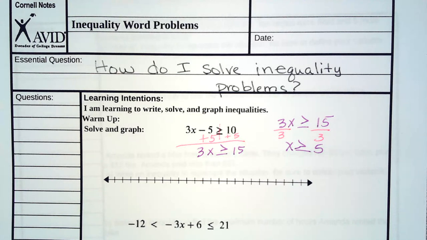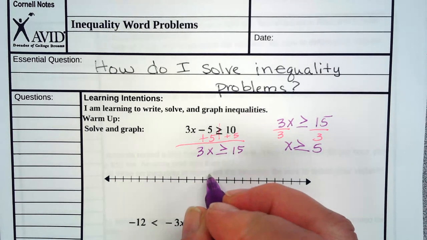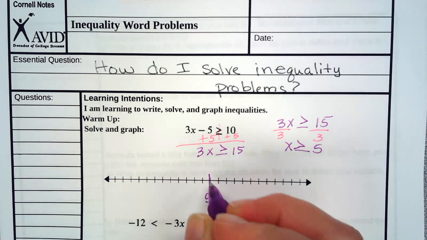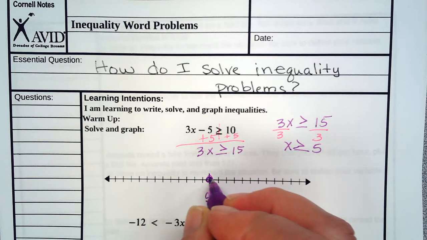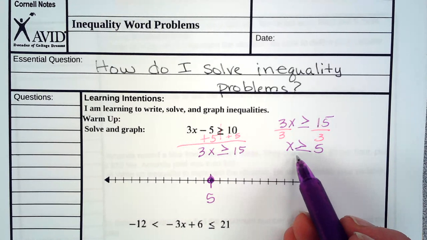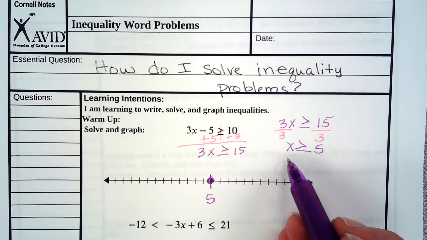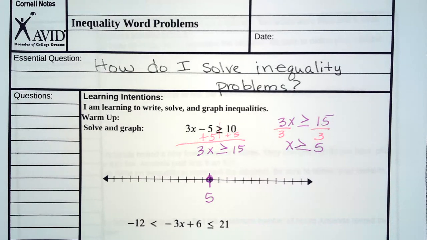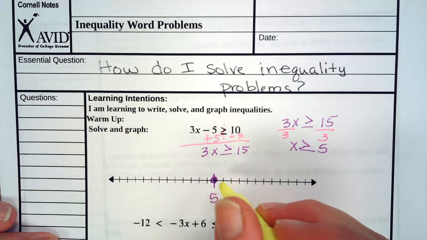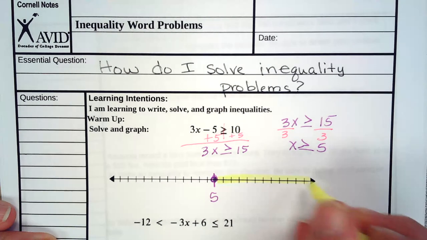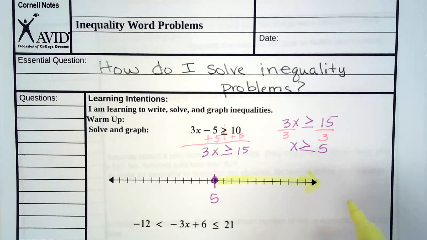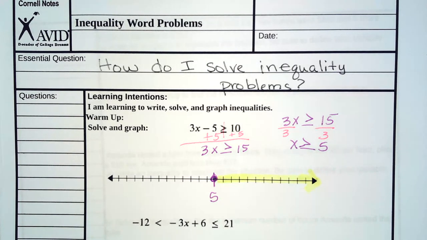Okay, step 1. Is it an open or closed circle? Because it's equal to, it will be closed. I can put my 5 anywhere on this number line. I'm going to give it a closed circle. The alligator mouth is going towards the x. That means that I will shade everything larger than 5. And that is what it looks like.